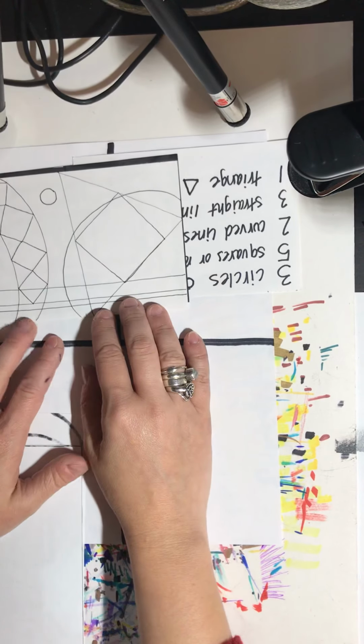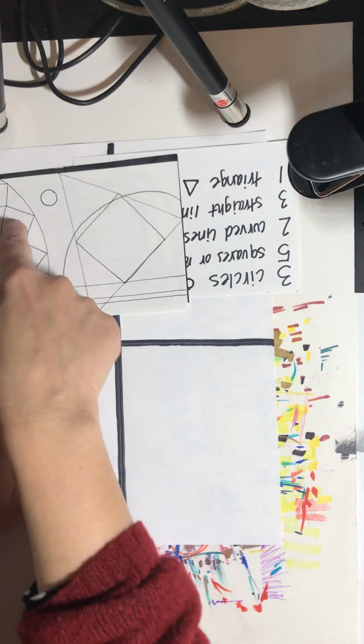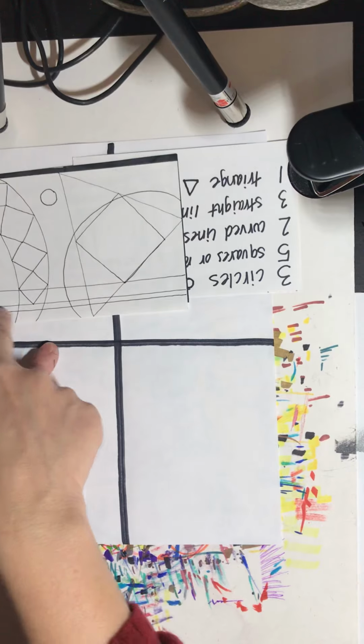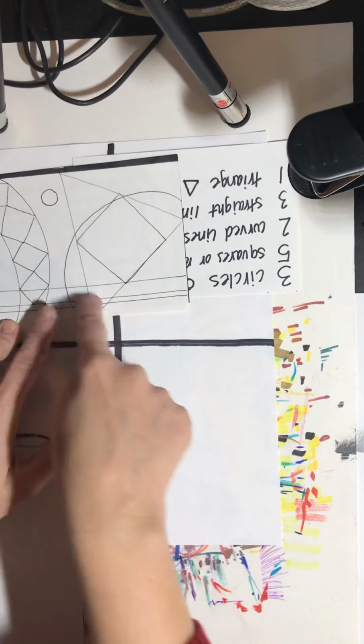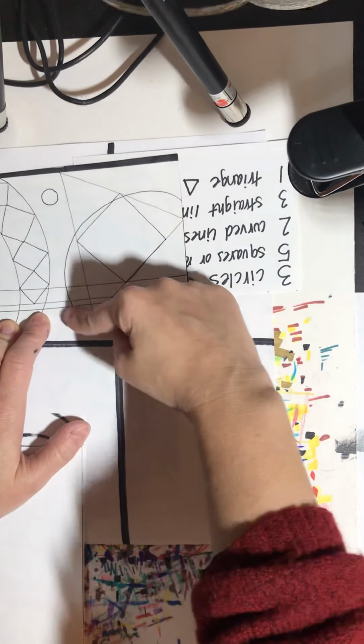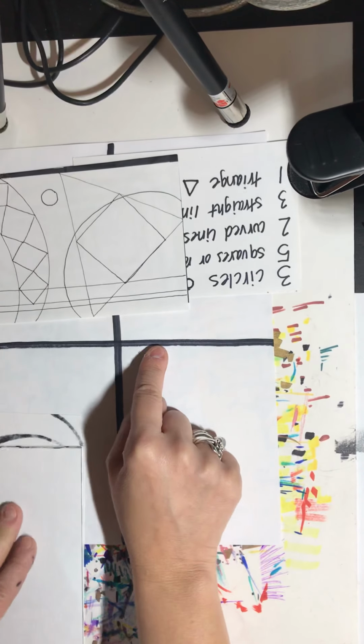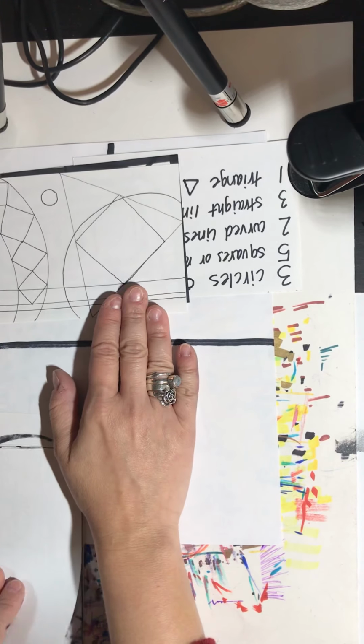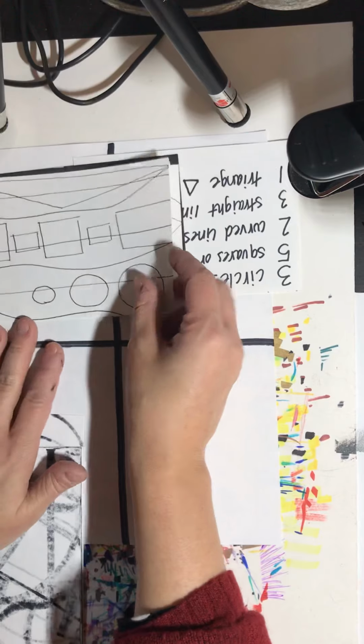I switched to pen and see, like, these are my squares. They look more like diamonds, and I'm drawing my lines. My triangle is kind of hidden. My circles are going off the edge of the page because remember, these are yours. So there's not going to be a wrong answer here.